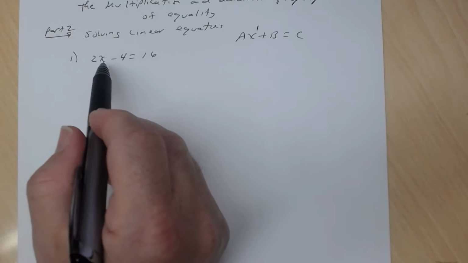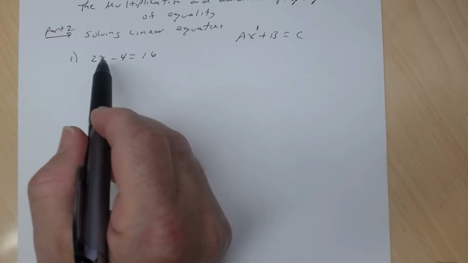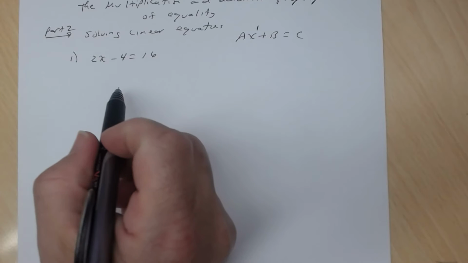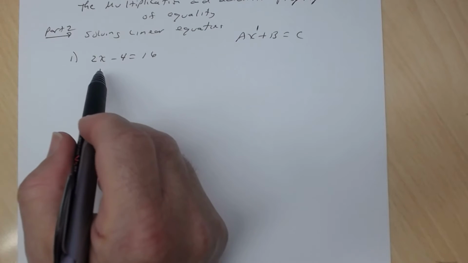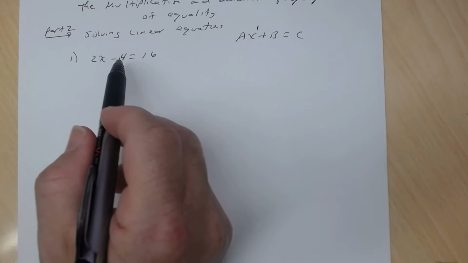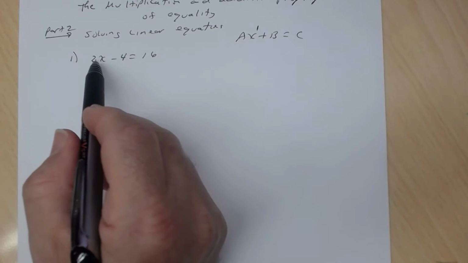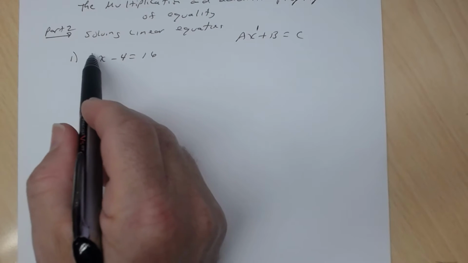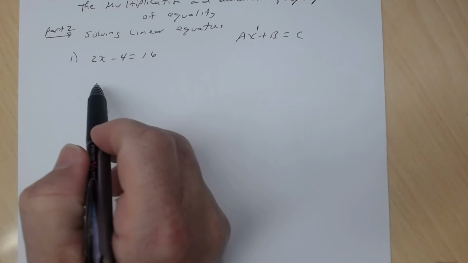So you're trying to find what value of x such that when you multiply by 2 and then you subtract 4, it equals 16. Okay, so that's what you're trying to find. You're trying to find the solution. You're trying to find what number when multiplied by 2 and then subtract 4 equals 16. Notice that this variable x is being multiplied by 2, and whatever this product is, you're subtracting 4.